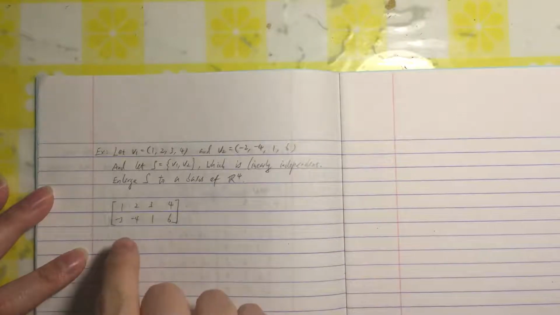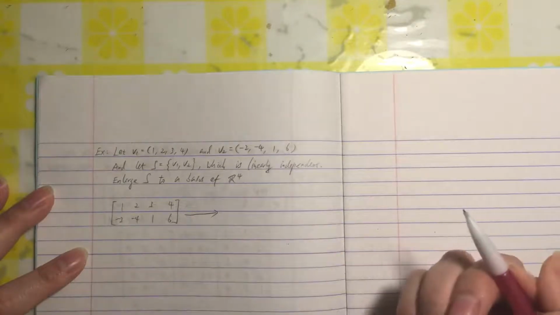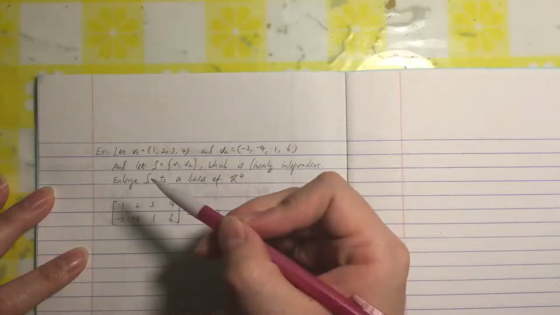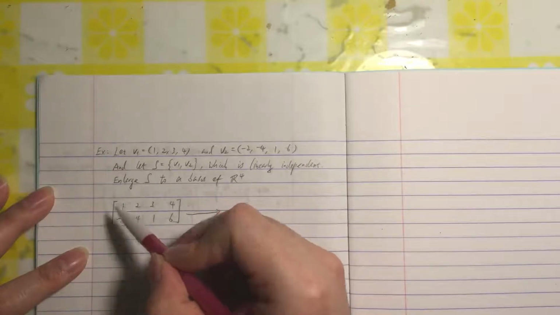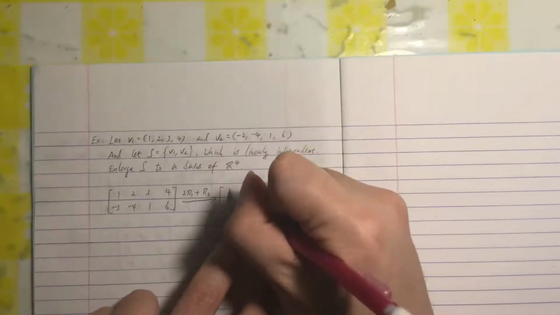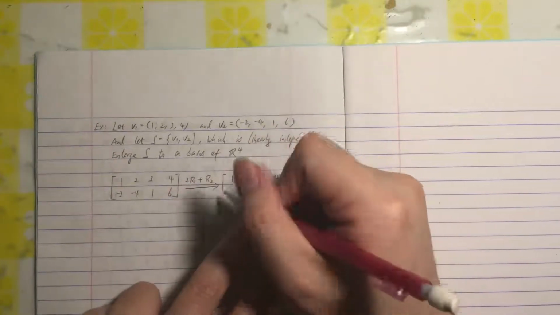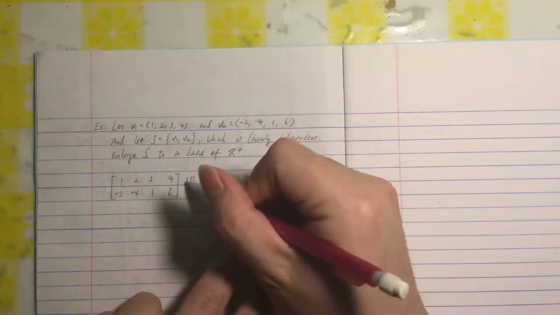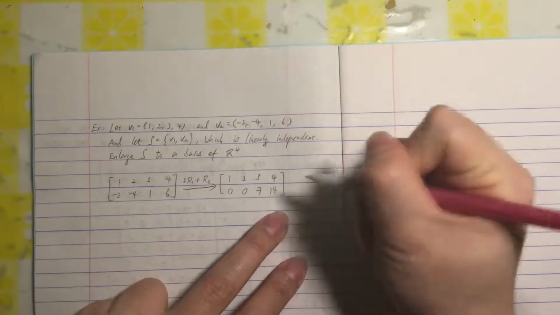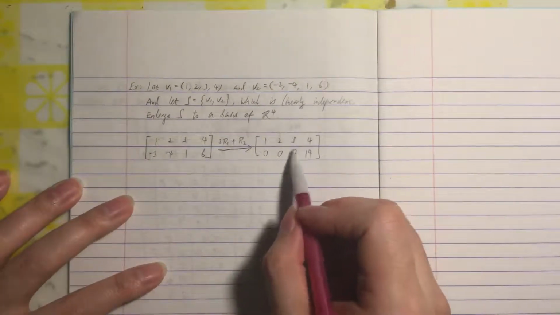Next, reduce this matrix to the reduced echelon form. So I can first of all make a leading one in the first row. This is a leading one. So I multiply the first row by 2, add it to the second row. I get 1, 2, 3, 4 in the first row. I get 0, 0, 7, 14 in the second row. Next, in the second row, we try to make the first non-zero entry to be a 1. So I can divide the second row by 7.